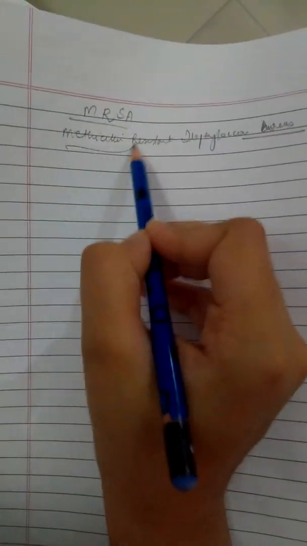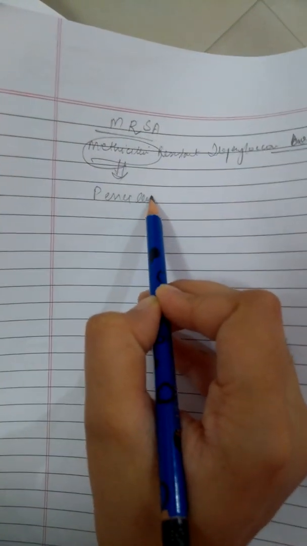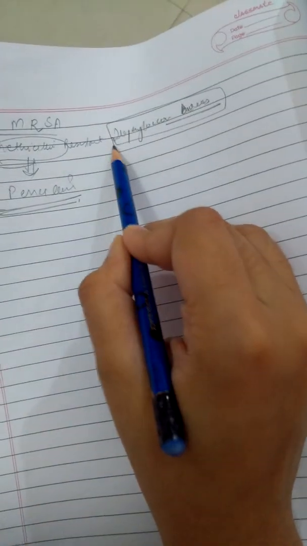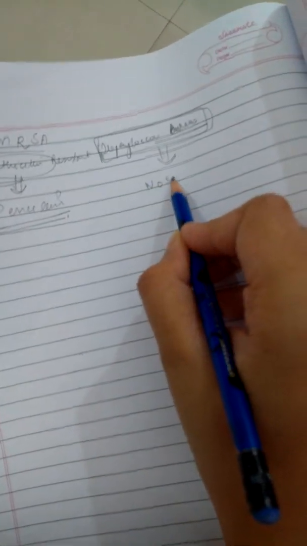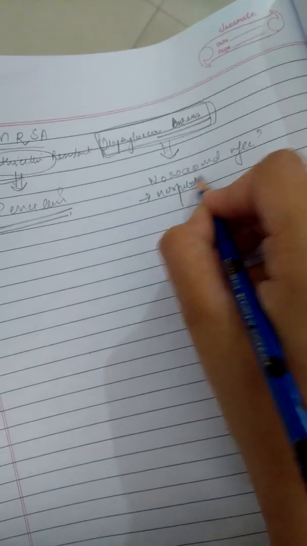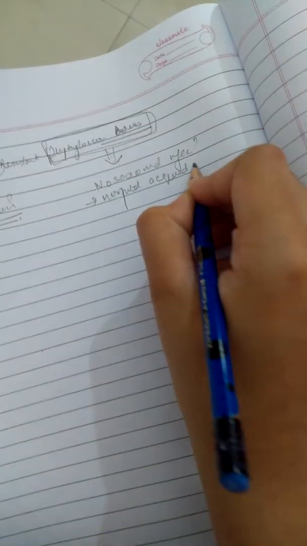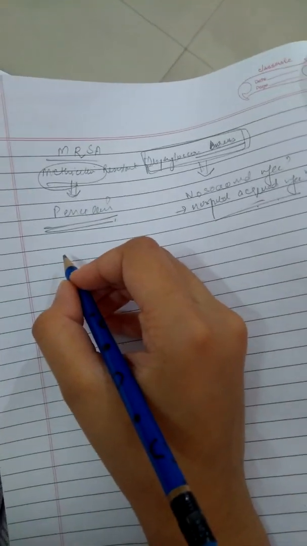What is methicillin? Methicillin is a penicillin. Okay, and now Staph aureus. It is the major cause of nosocomial infection, that is the hospital acquired infection. How this infection is caused, we are going to discuss that.